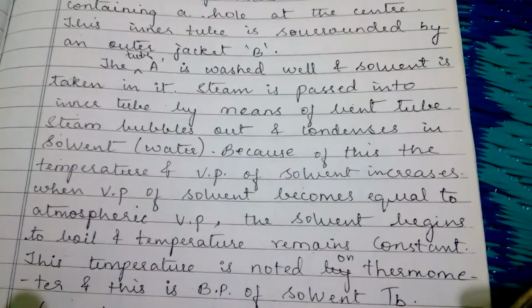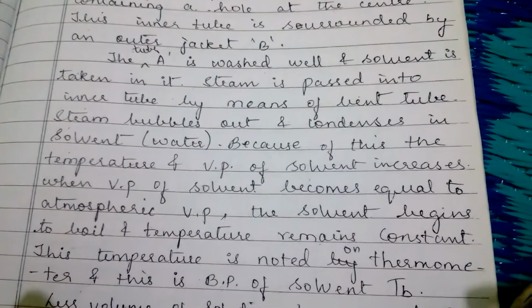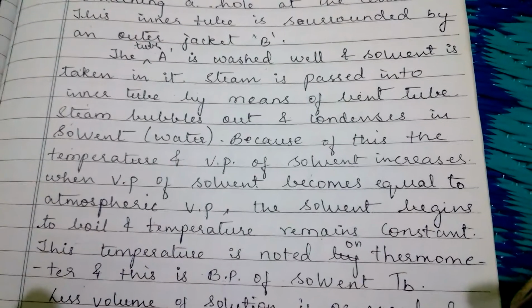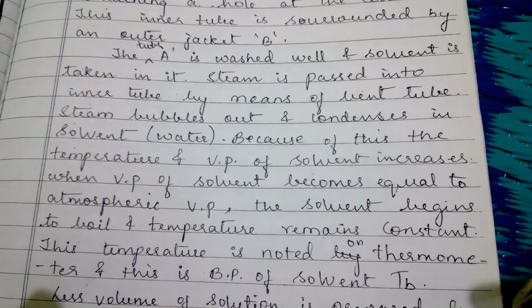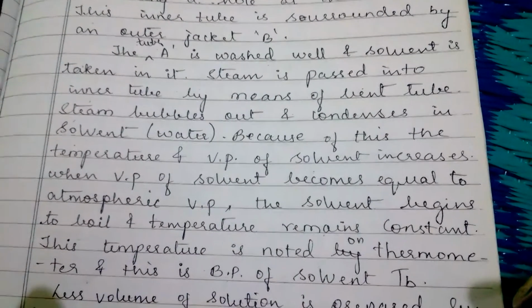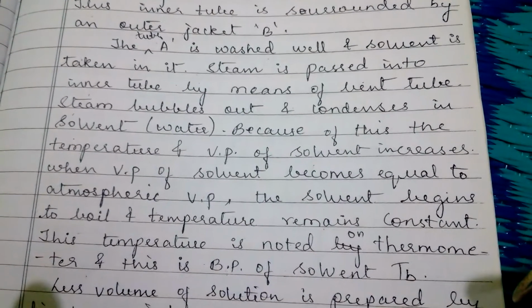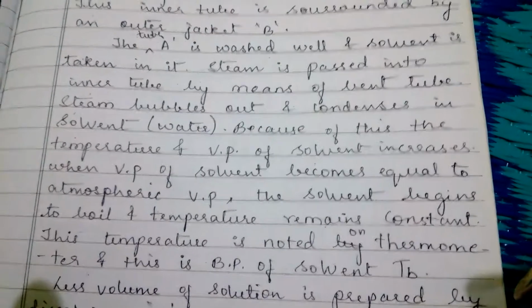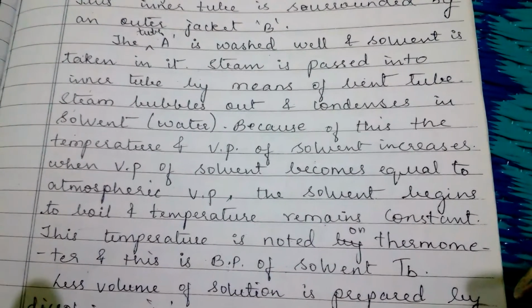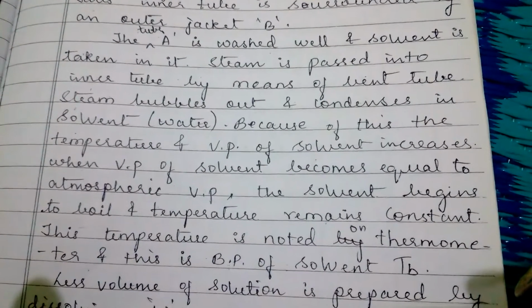Steam bubbles out and condenses in the solvent. Because of this, the temperature and vapor pressure of the solvent increase. When the vapor pressure of the solvent becomes equal to atmospheric pressure, the solvent begins to boil and the temperature remains constant. This temperature is noted on the thermometer and this is the boiling point of the solvent, Tb.